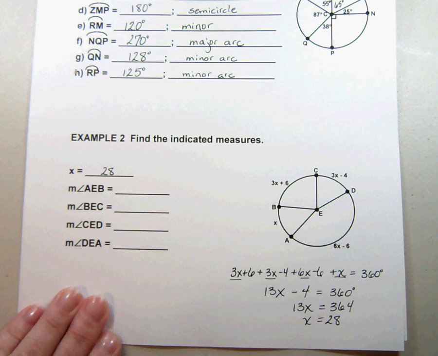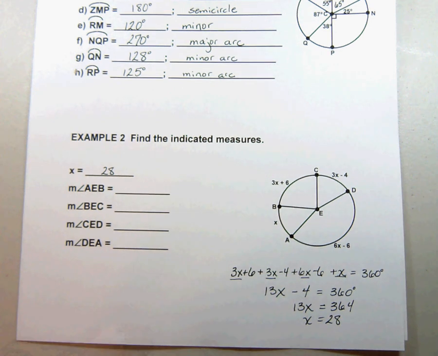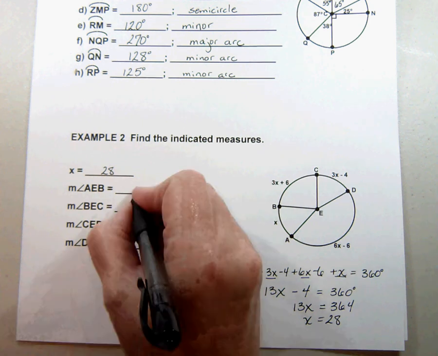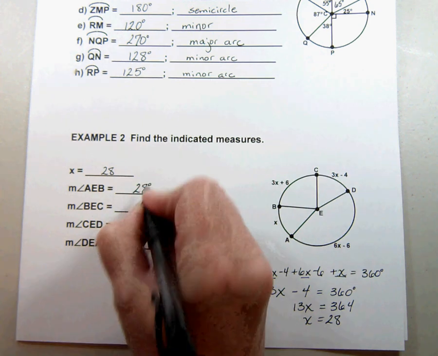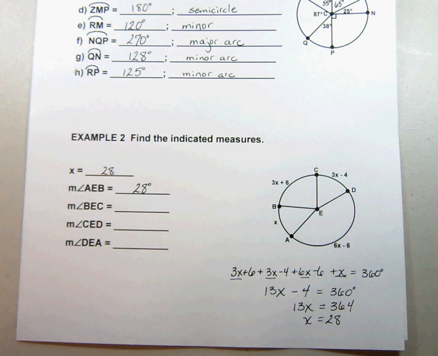Now all you have to do is replace your value of x. When you replace the 28, let's look at the first one. AEB. AEB is the minor arc. That's the same thing as x, so that's a 28 degree angle. Always remember that the arc degree is the same degree of the central angle.